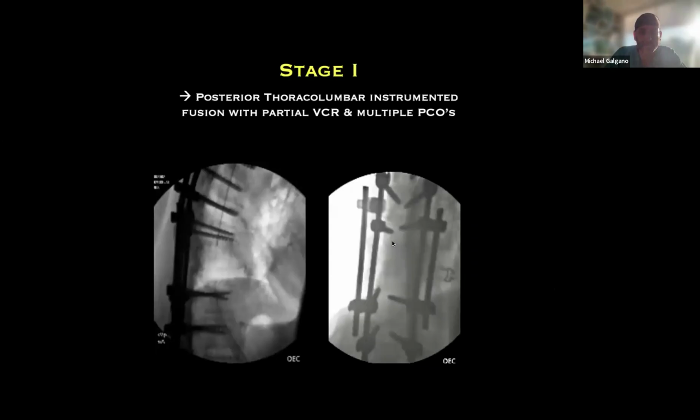So this was a case I did very early on in my career, and we decided to do this all posterior. I think doing these posteriors is really a nice, reliable way. You can get your pedicle screws in, you've got full control of the spine, and you can do your PVCR, your posterior vertebral column resection, right?